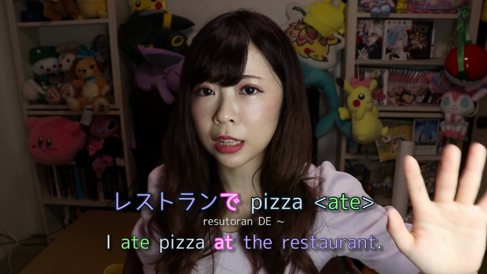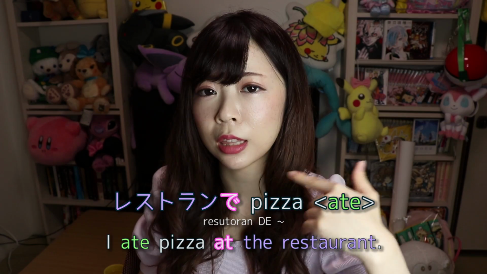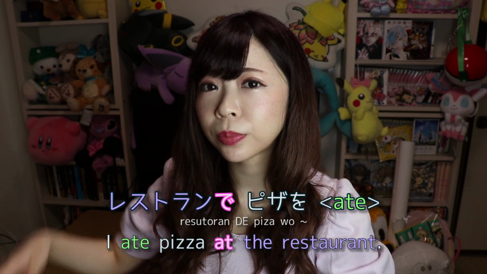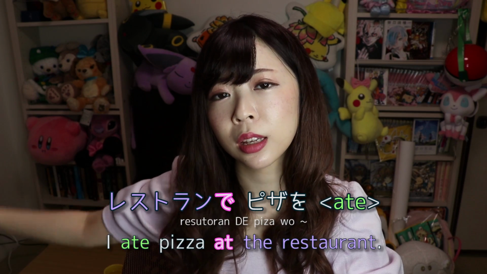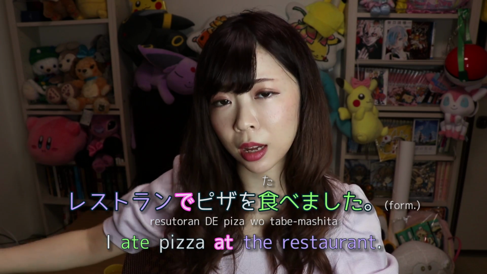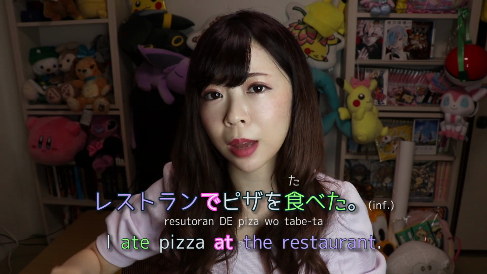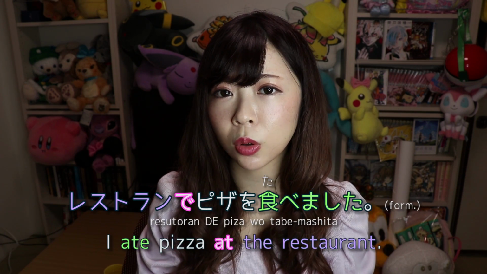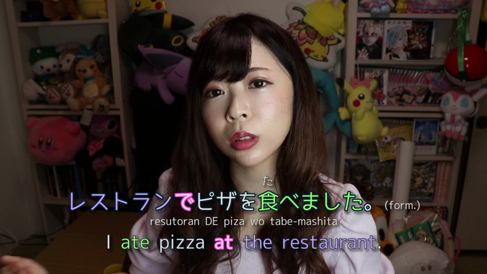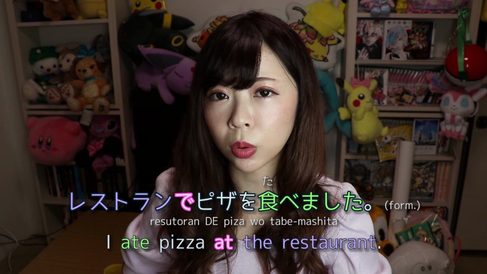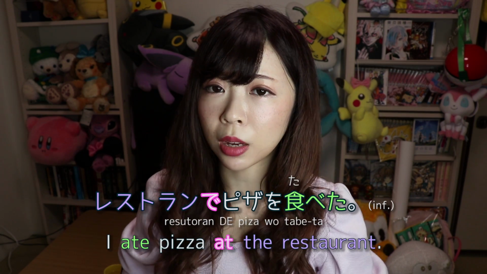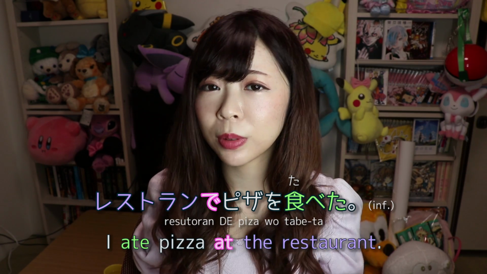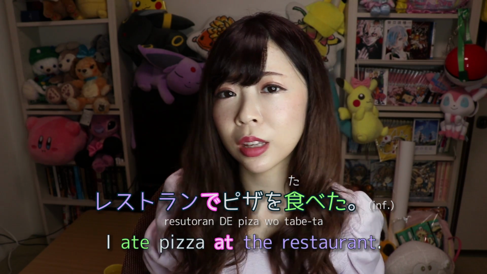So restaurant de comes first, and then pizza, pizza o, and then the verb ate. 食べました formally or 食べた informally. So the whole sentence would look like レストランでピザを食べました or レストランでピザを食べた.